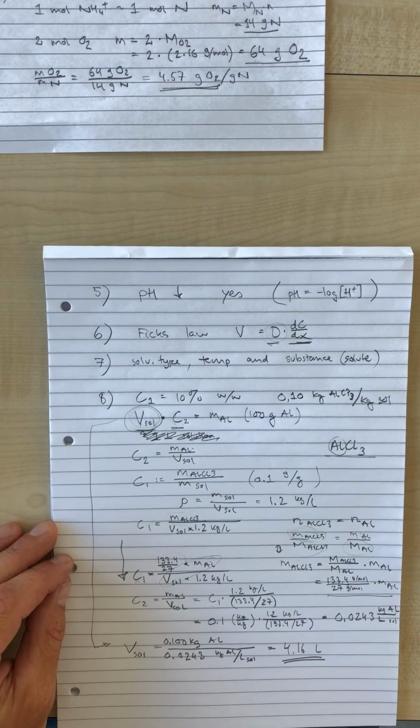So I need 4 liters to have 100 gram of aluminum. In the 4 liters I will have considerably more aluminum chloride, of course. But the question was the 100 gram of aluminum.